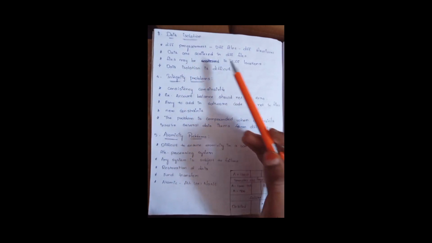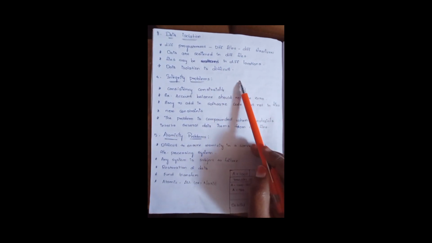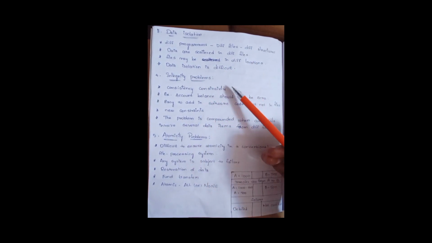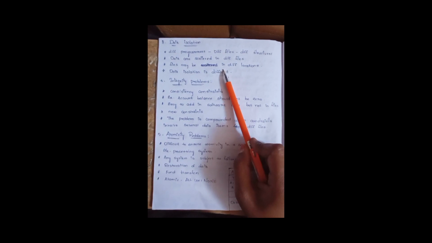Whenever any change is made in one place, all the associated places get updated automatically. At the same time, data can be isolated because all the data are in one database. So this can be done easily in a database but not in file systems. So we are done with the third point, and we'll move to the next point, that is integrity problems.